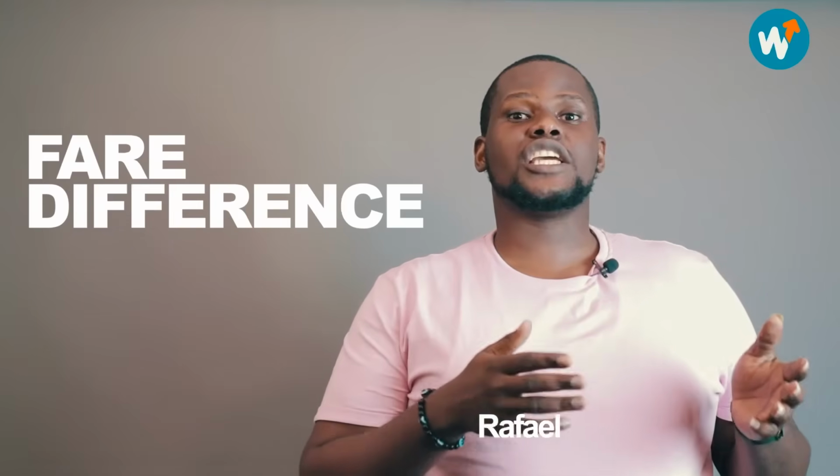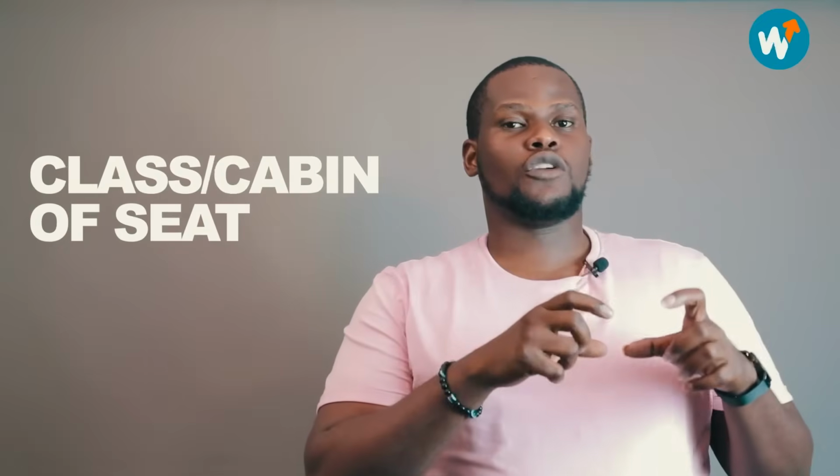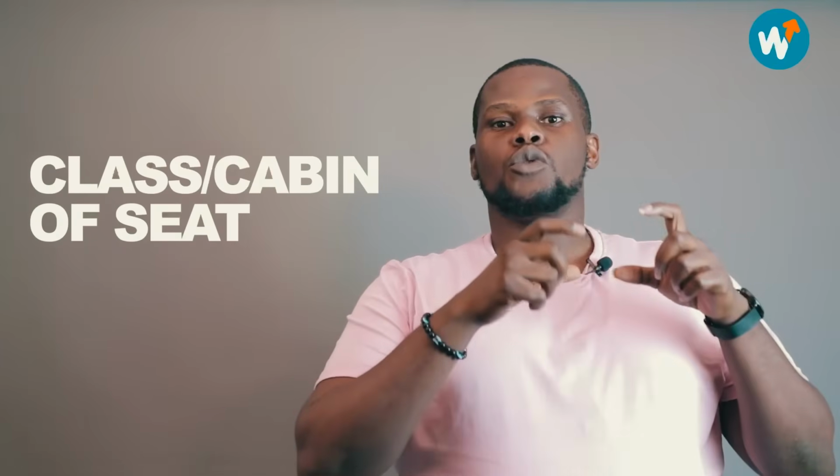The reason why we have a higher fare difference when making changes on your ticket is because of the class or cabin of seats available. We sell the lower class up to the higher class of seats. Now, when this lower class of seats or lower cabin of seats is no longer available, it's moved to the next one, which is a little bit higher than what you originally paid for. So that's why there's a fare difference in flight changes.